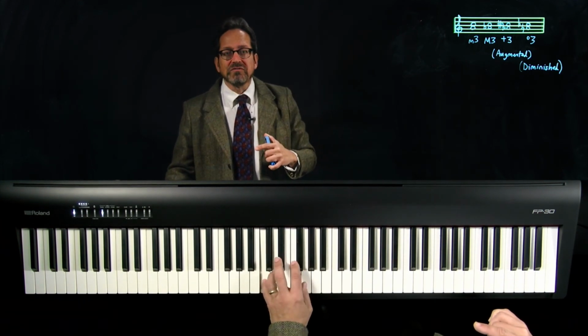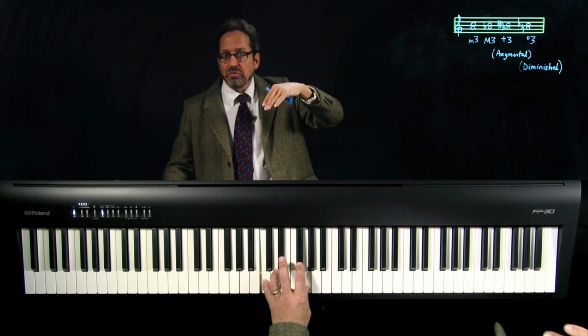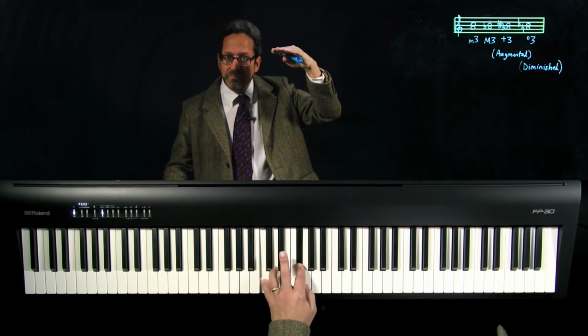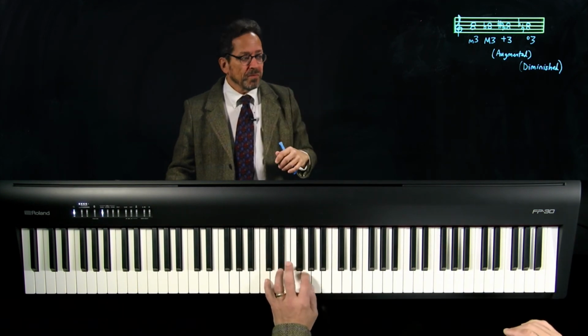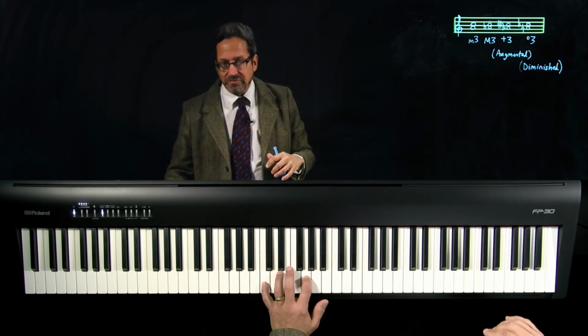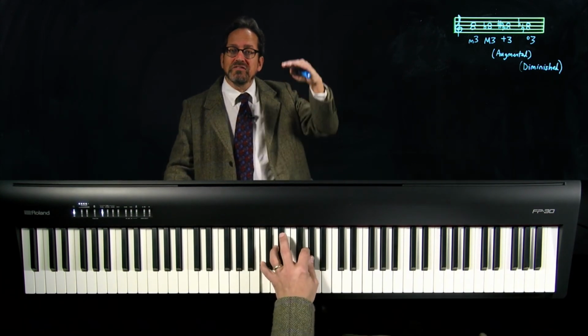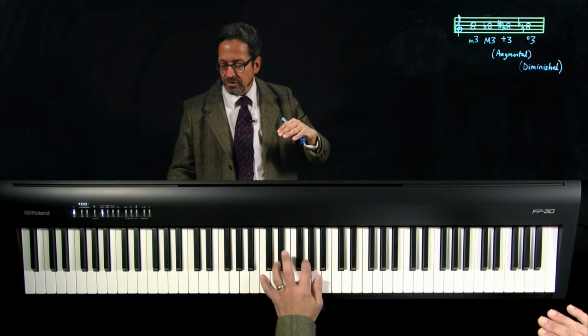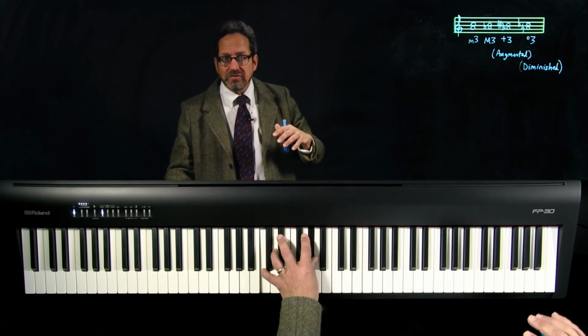So we had a perfect fifth, making the ceiling smaller or the floor higher gives us a diminished fifth. On the other hand, if we take our perfect fifth and we make it larger by raising the ceiling or lowering the floor, then we get an augmented fifth.